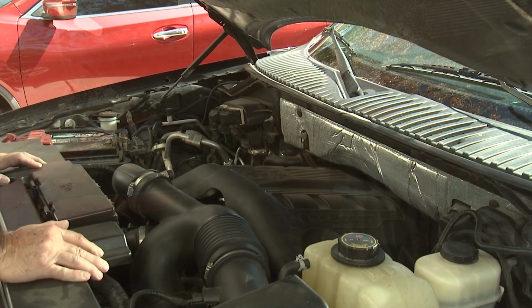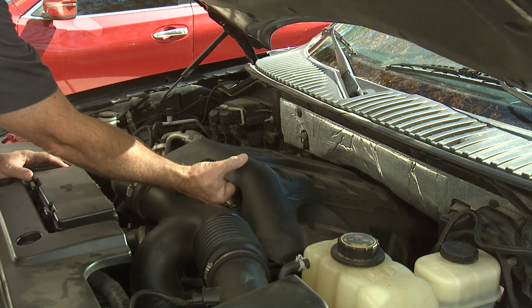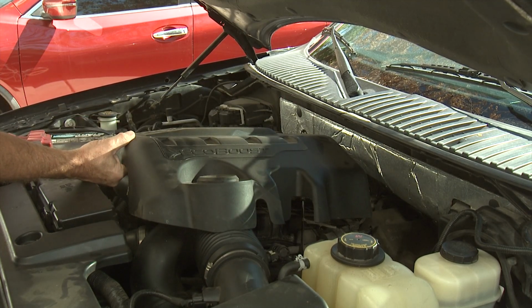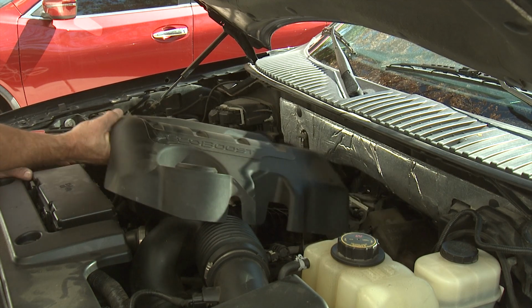So let's go ahead and get at it. We'll do the O2 sensor first, and then we'll come back and do the spark plugs, and then at least you'll have that to go with. All right, so the first thing we're going to do, even though we're going to work on the fuel injector, is pull the shroud off of the top of the engine. It just pops right off. It's not a big deal.